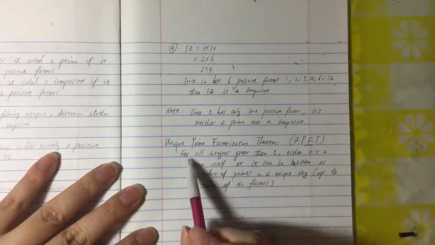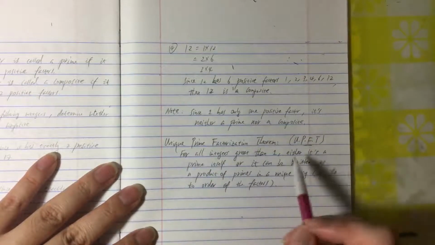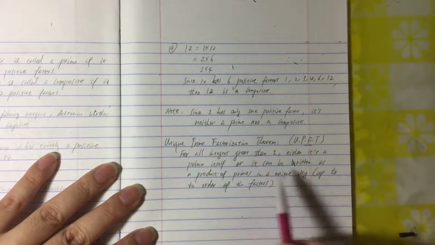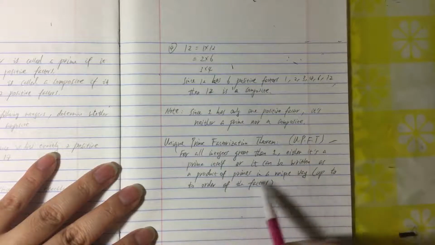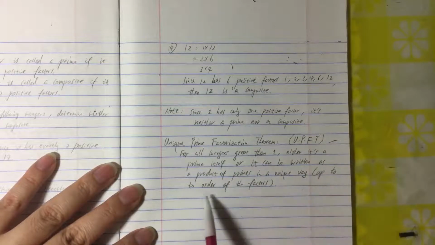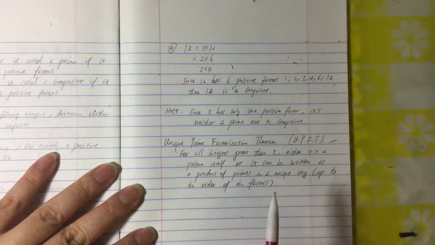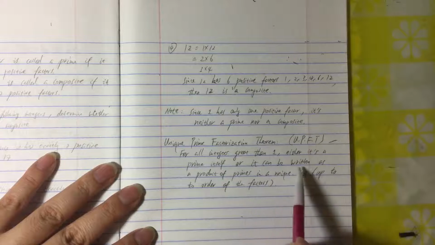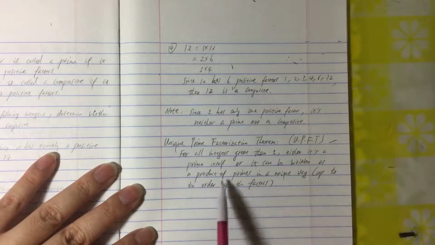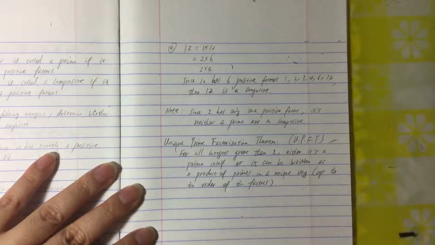So, for all integers greater than 1, either it's a prime itself, or it can be written as a product of primes in a unique way, up to the order of the factors. That means if we don't care about order, this number can be written as a product of primes in a unique way.